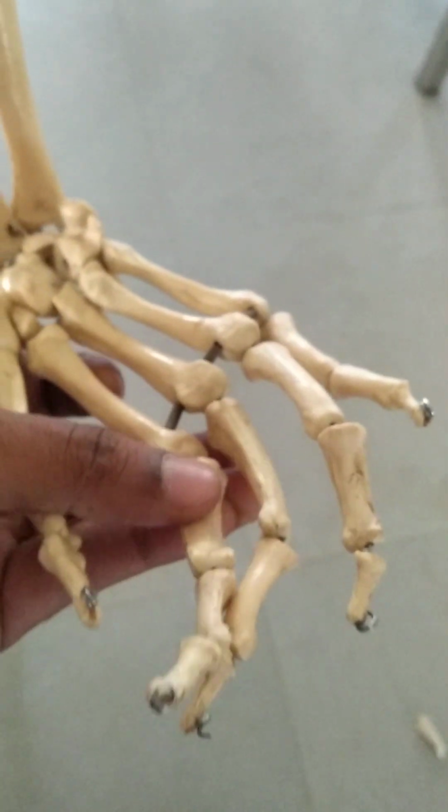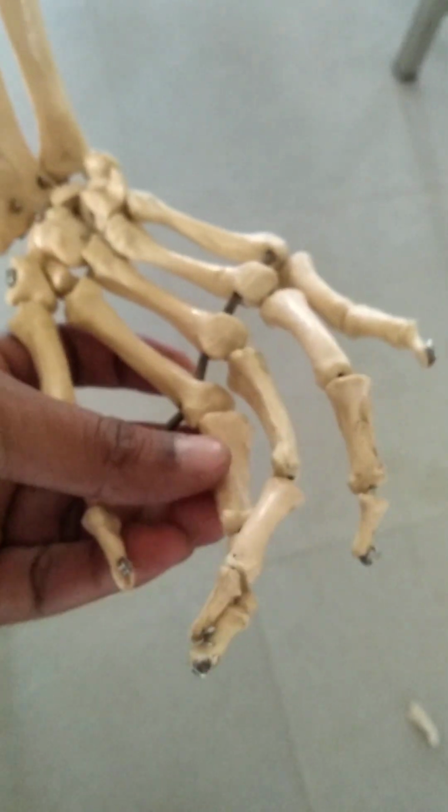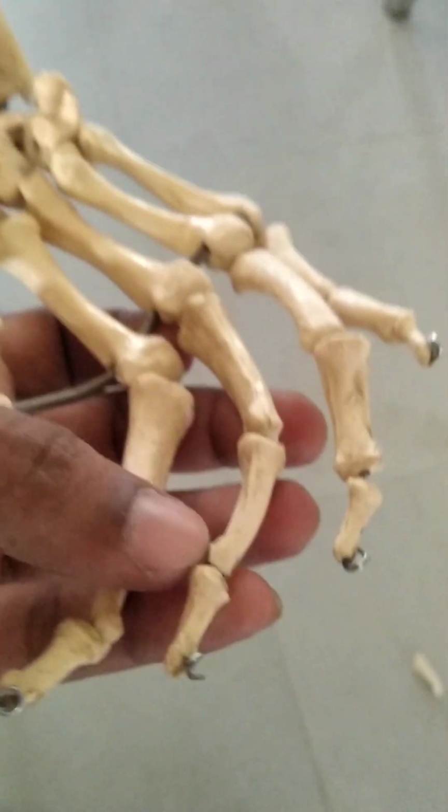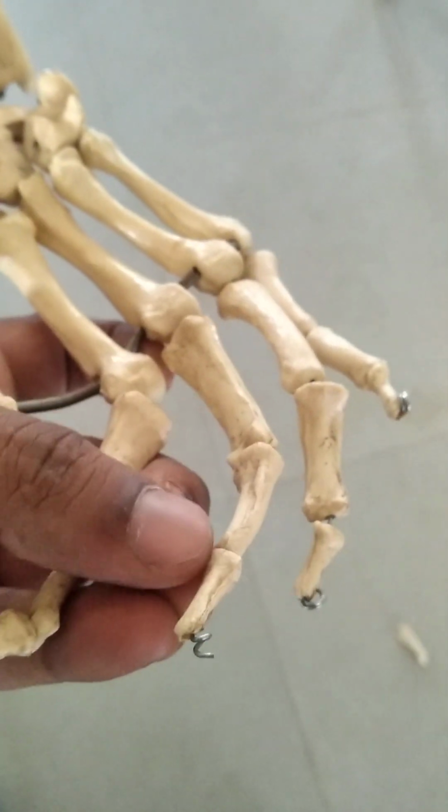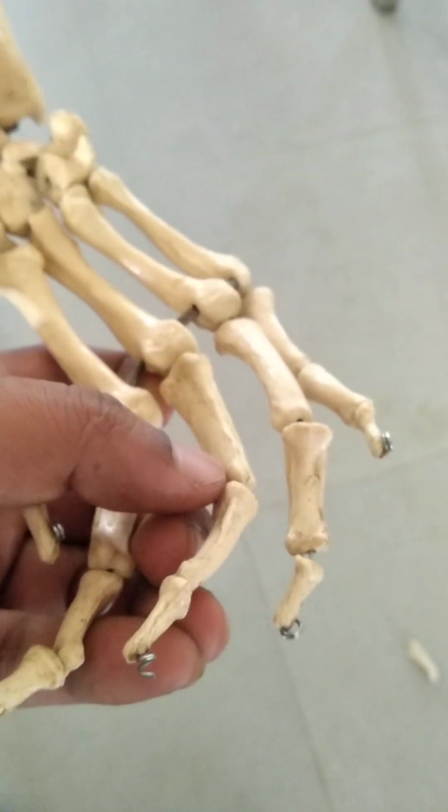Whereas all the other digits have got 3 phalanx. You can see that proximal, middle and distal. When they have 3 phalanx, obviously there will be 2 joints. Proximal interphalangeal joint, and this will be the distal interphalangeal joint. This part is a distal. This will be the proximal interphalangeal joint. Obviously this is metacarpophalangeal joint.